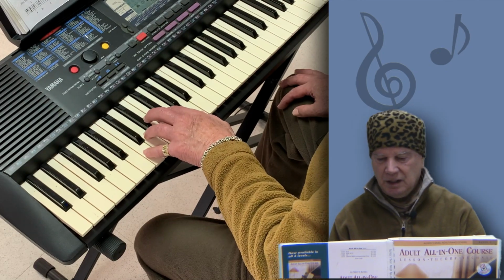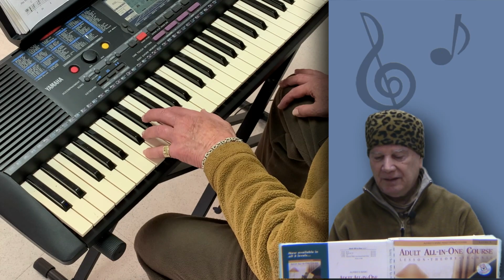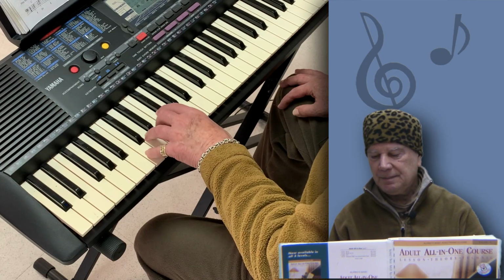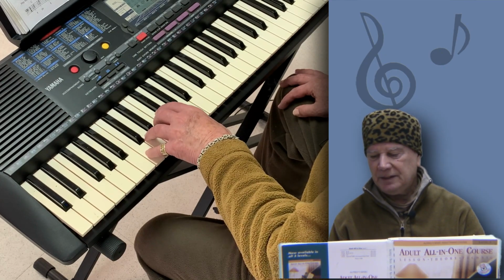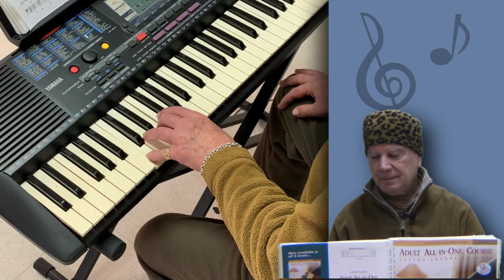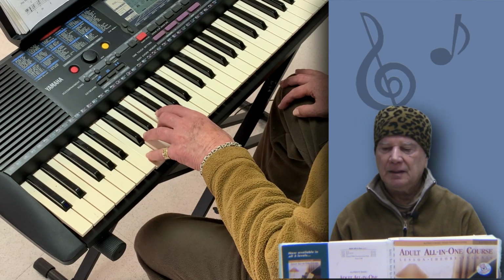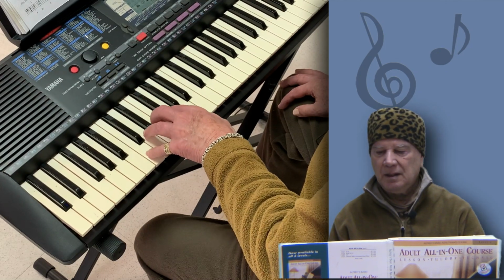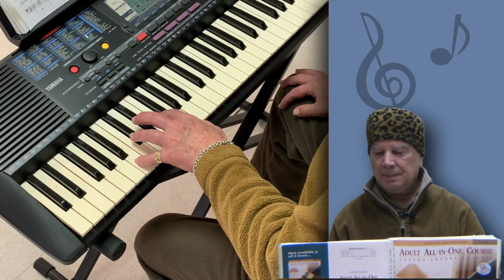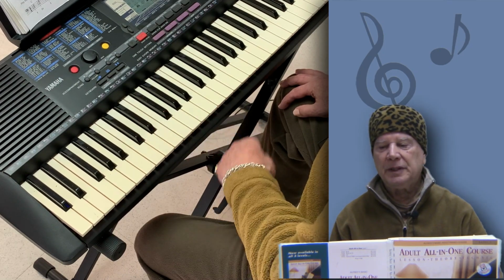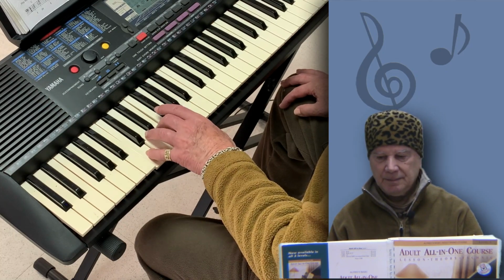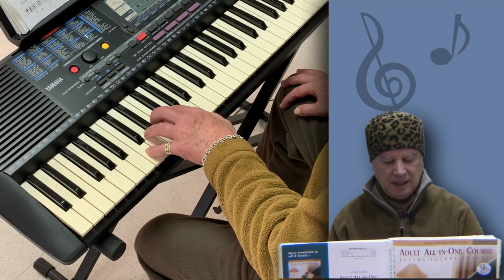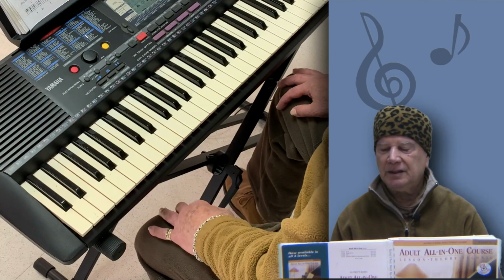And then Roman numeral 4, which is your F. Back to C, and then C. Okay, so those are the three chords you're going to be using: C, F, and G7. Okay, see what a nice, easy transition that is?